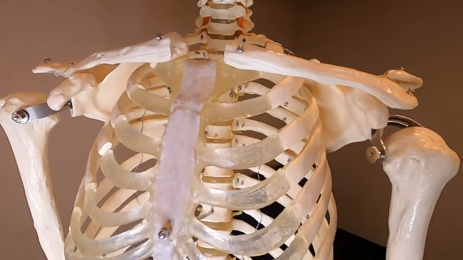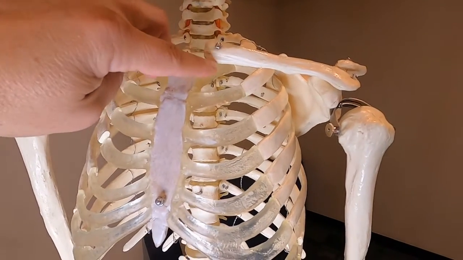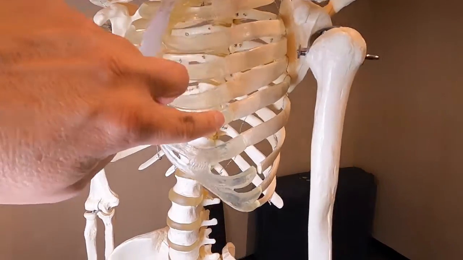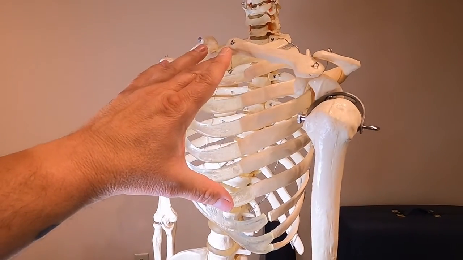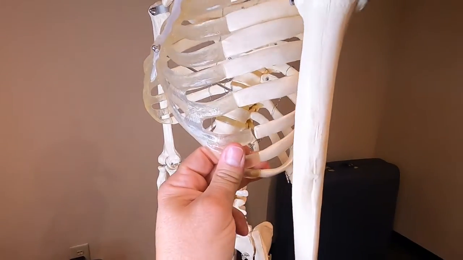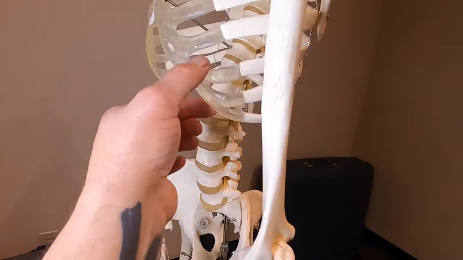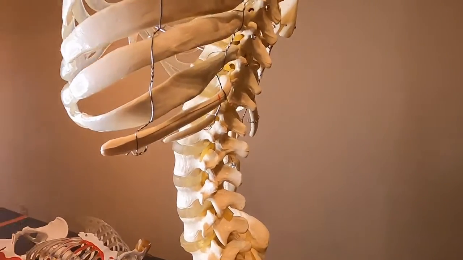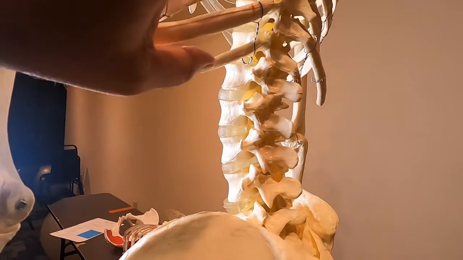So we want to take a look at the ribs. We have 12 ribs on each side. We identified one from the back. 2, 3, 4, 5, 6, 7. So the first 7 are identified as true ribs. 8, 9, and 10 are identified as false ribs. And then 11 and 12 come around and they're considered floating here and then here.